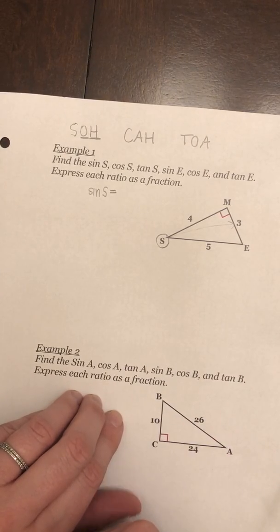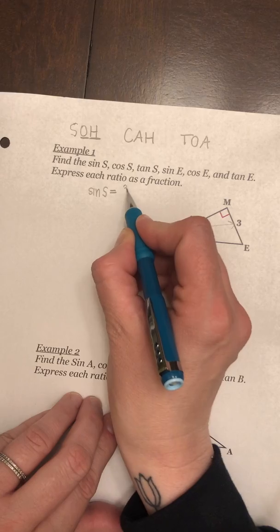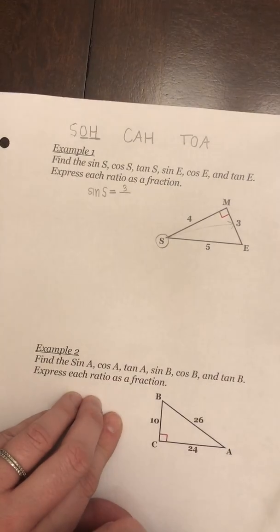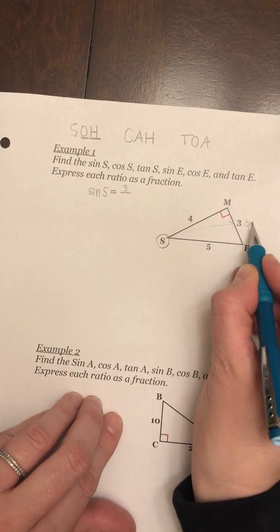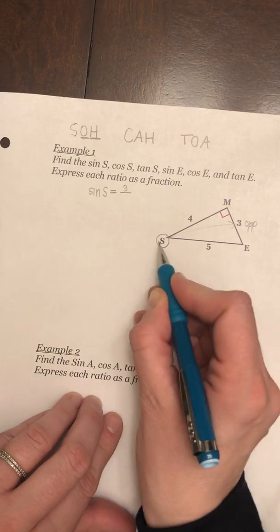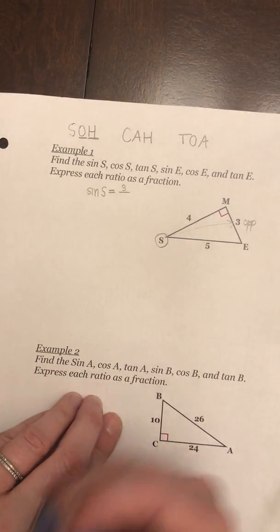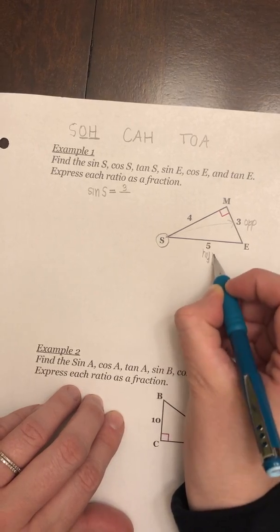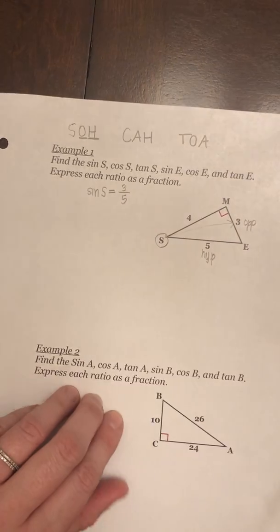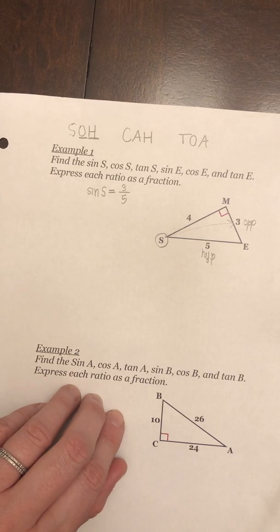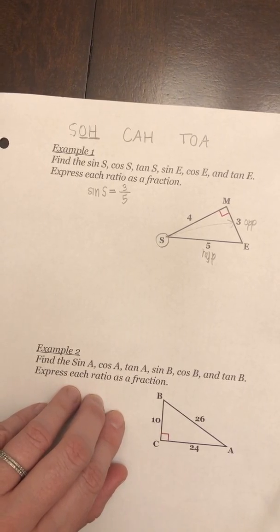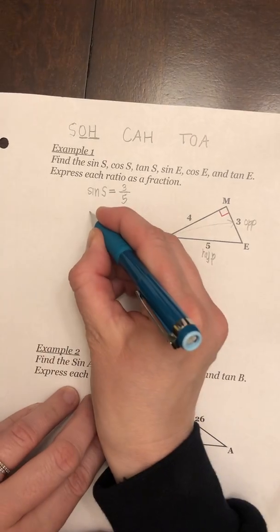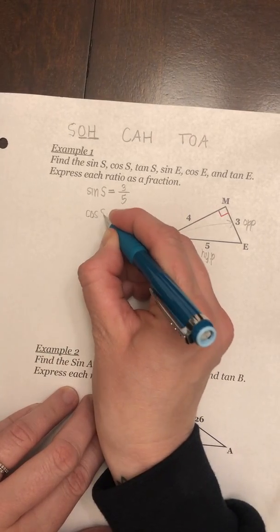So when I go to do sine of S, I'm going to do 3 for opposite because it's directly across, not touching angle S. And then I'm going to do 5 as my hypotenuse because it's across from the 90-degree angle and it is the longest side in the triangle. And that's it. 3/5 is reduced. It's done.